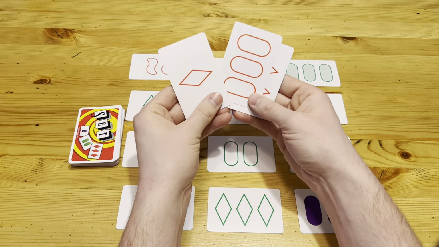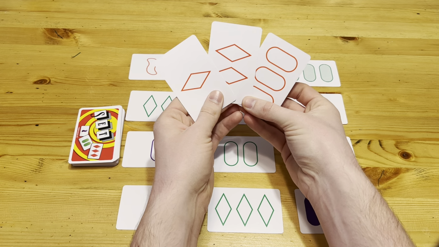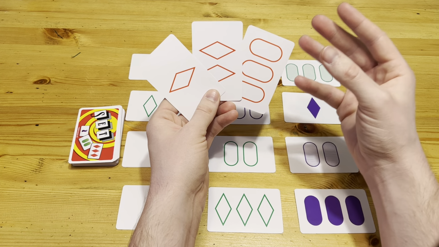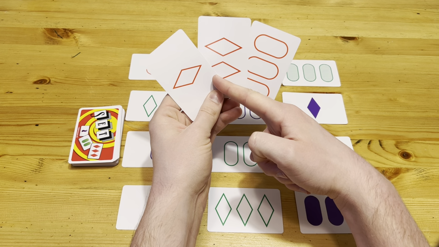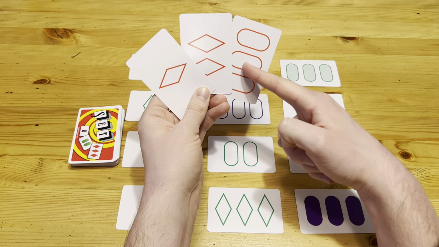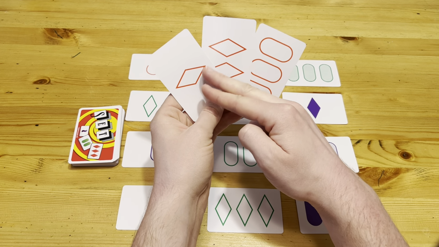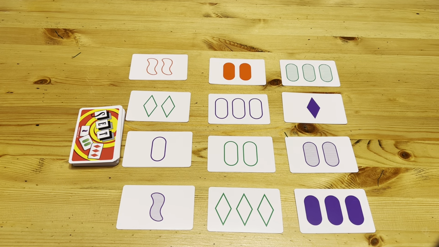Now let's give you an example of what a set doesn't look like. This might at first look like a set, until you realize that there's one thing wrong. There's 2 diamonds. So all the shapes are not the same, and all the shapes are not different. There's 2 of the same, but not all 3. So that's immediately not a set.